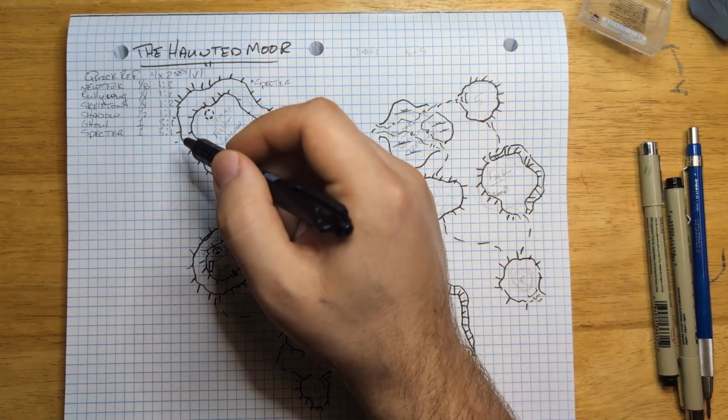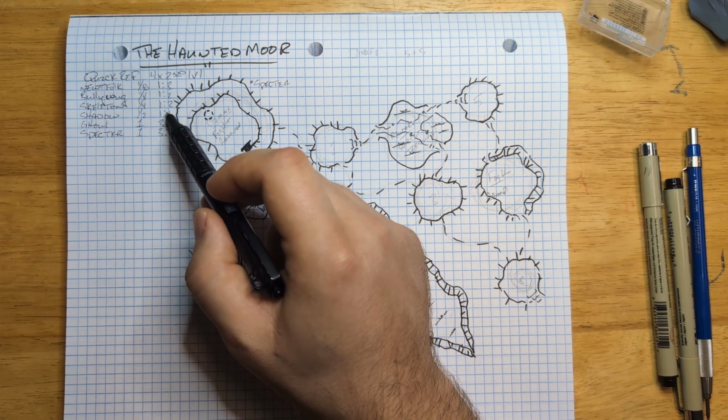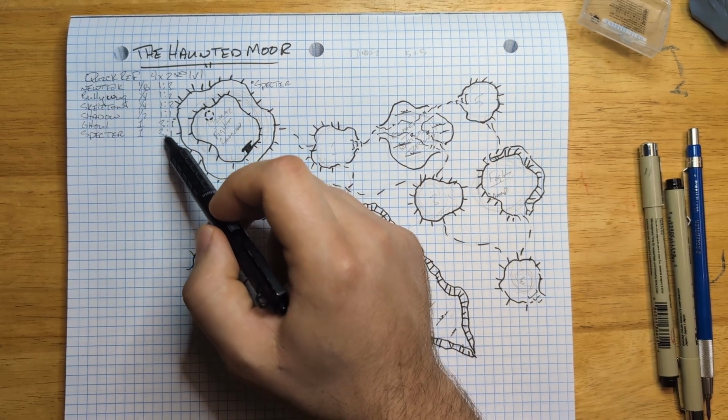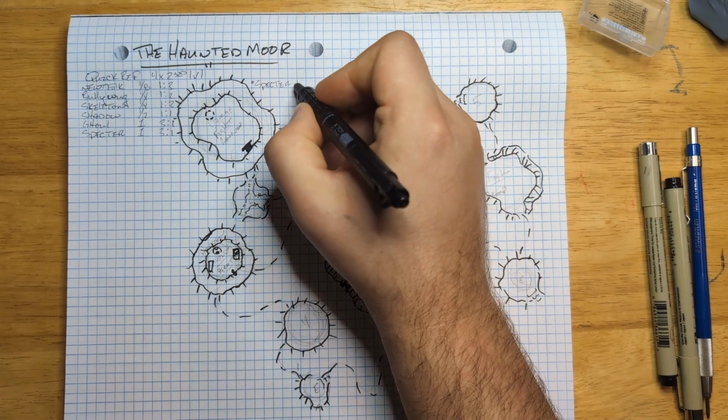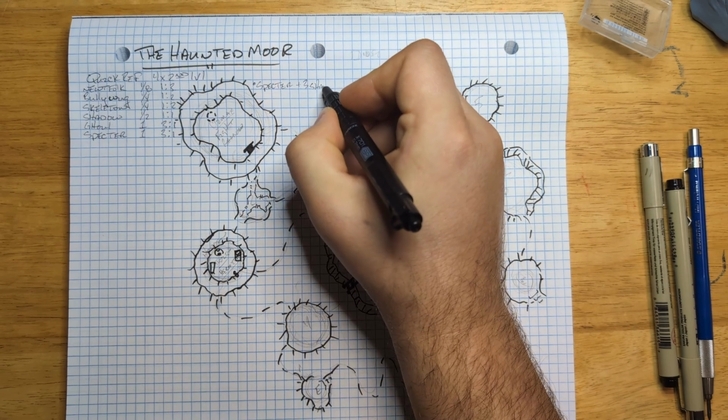So we're going to have 1 Spectre, and then maybe some shadows to go with that. That means we can have 3 shadows on top of that. So we're going to say plus 3 shadow.